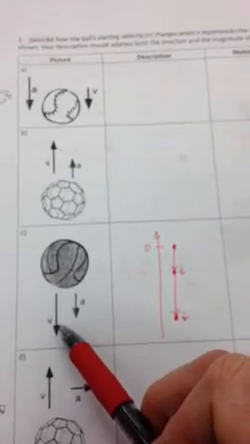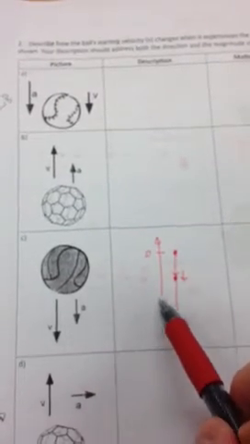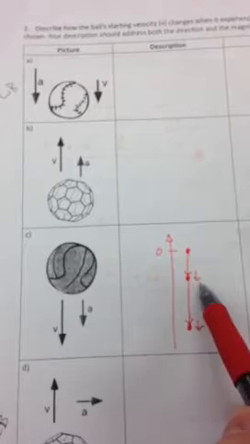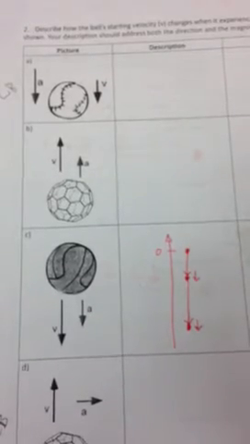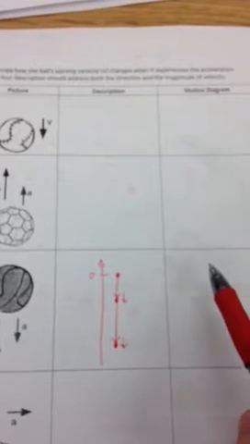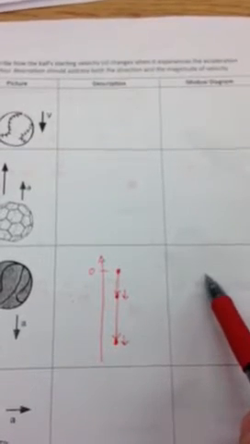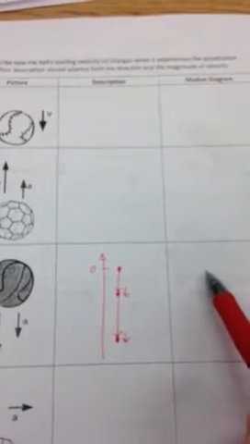Velocity and acceleration both point negative. Okay, I guess I put that on the wrong side. So over here on your description, we'll say that the ball is speeding up in the negative direction.